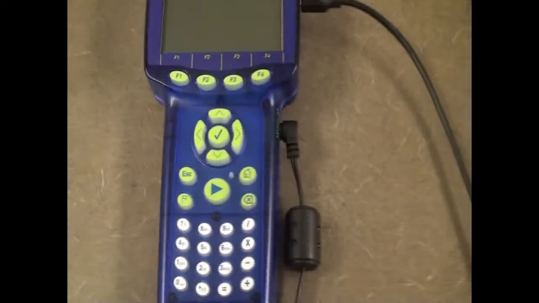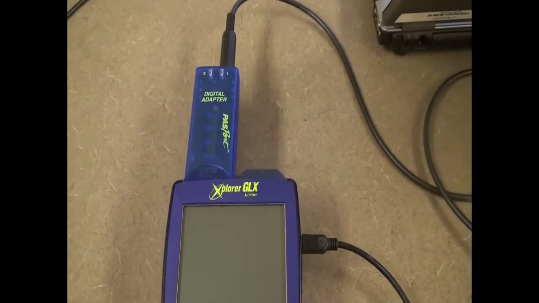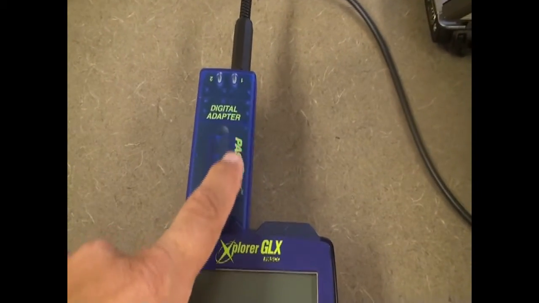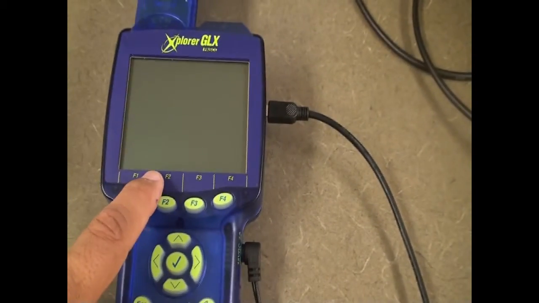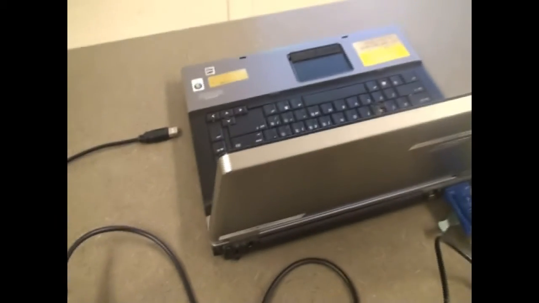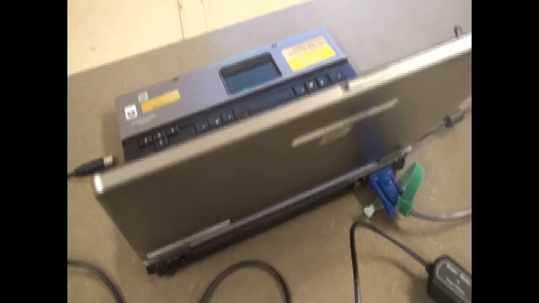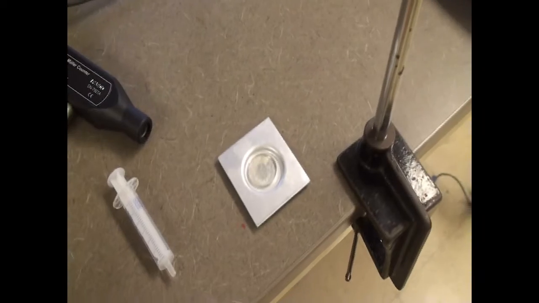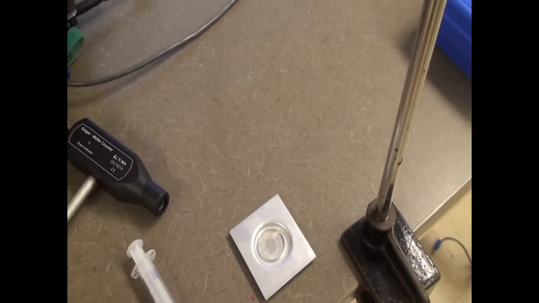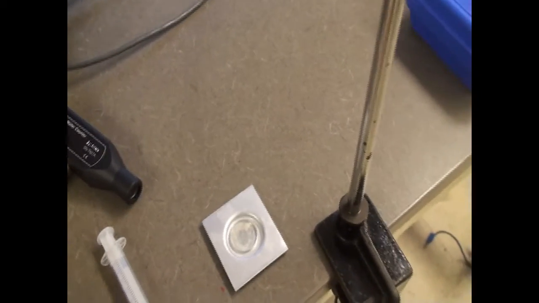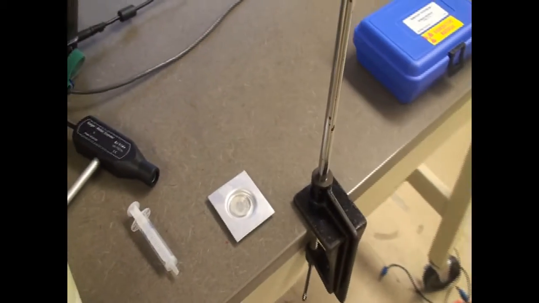And then I'm going to be using this Geiger counter. It says Geiger-Müller counter, the Pasco. And that will be connected to my GLX Explorer. And it says here digital adapter that's connected to the Geiger counter. And then the Explorer GLX will be connected to the computer so that I can monitor the decay count of that element, and then I will be able to find out what the rate of decay is, and I can plot that. Okay, so let's carry on with the experiment.